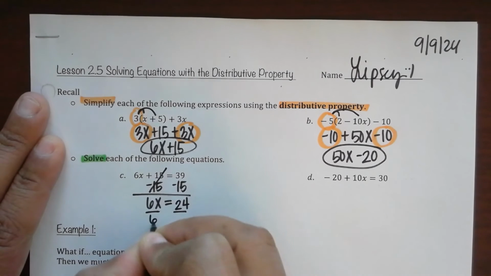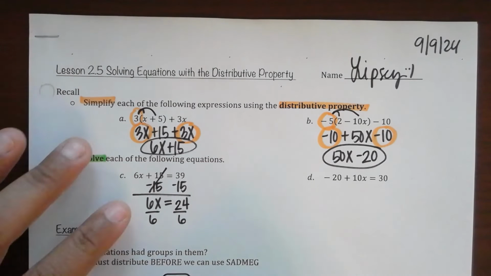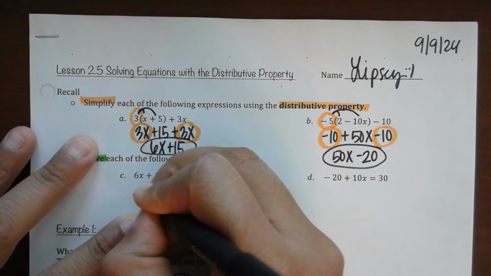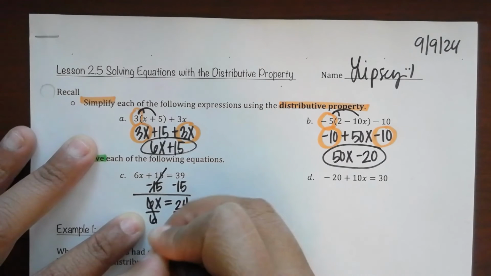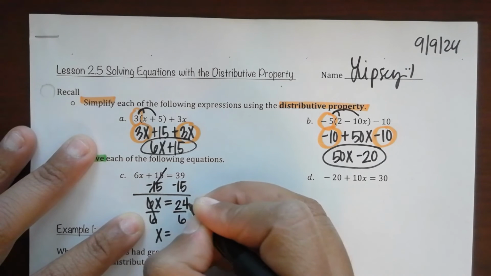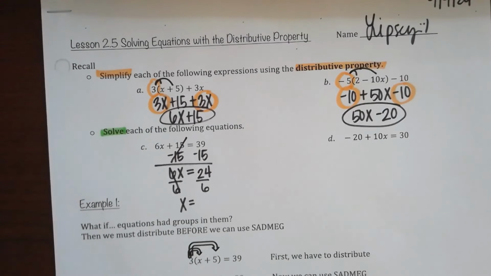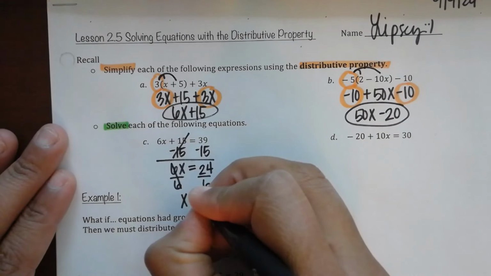Perfect, because that's being multiplied to x to begin with. Any questions there? What happens to these 6's? They cancel out. What's brought down? X. Behind that? Equals. And then what am I typing in? 24 divided by 6. Type that in for me. I'll tell you when. Sarah, you know we all going to say it together. What'd y'all get? 4. Any questions there?